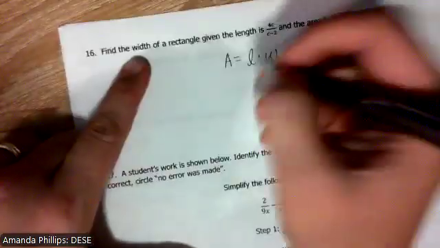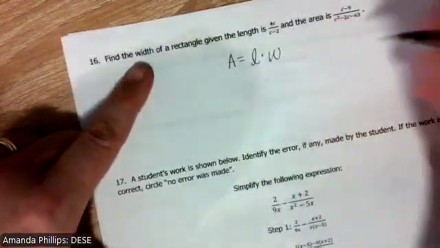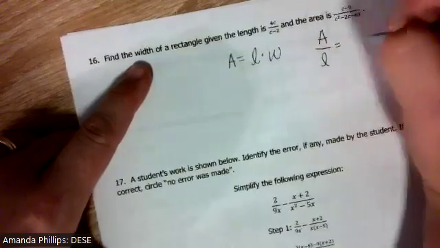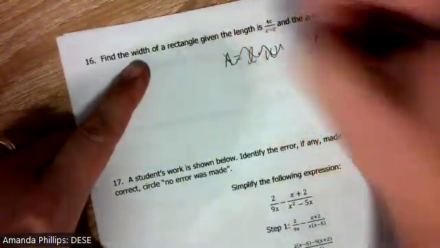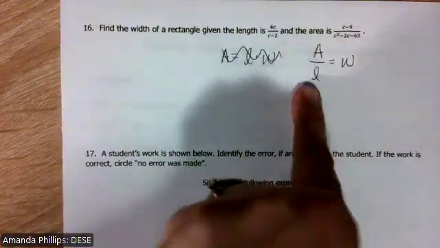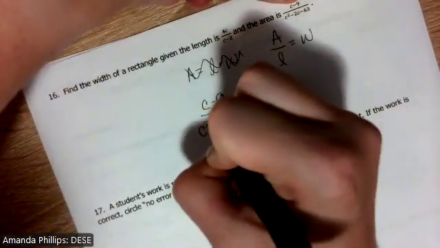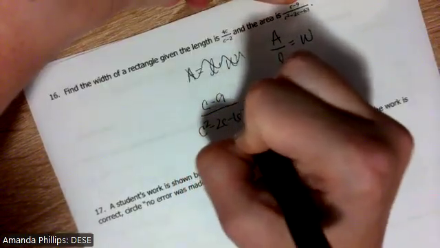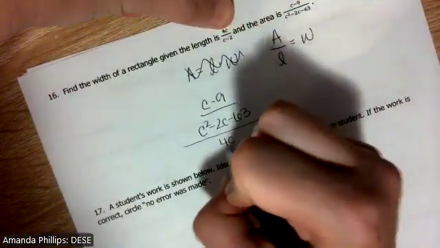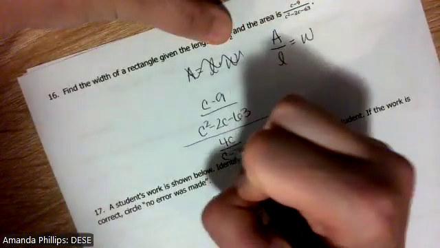Well, I'm going to divide both sides by L, and so I know that area divided by length is what would give me my width. So this is going to be a division problem. My area is c minus 9 over c squared minus 2c minus 63 over my length, which is 4c over c minus 2.